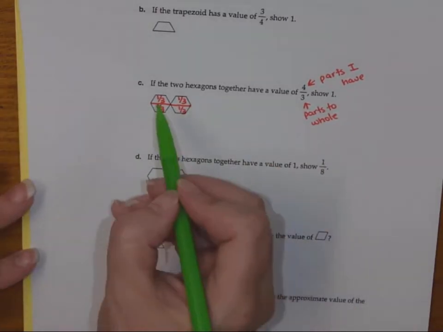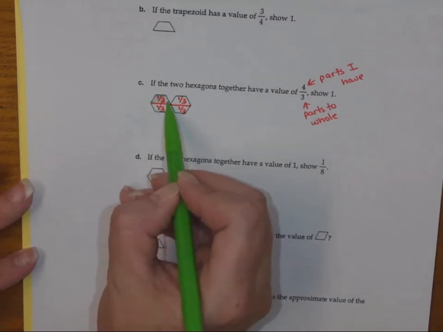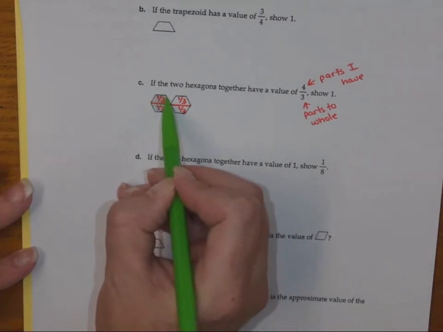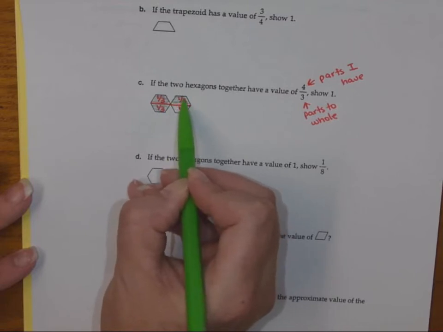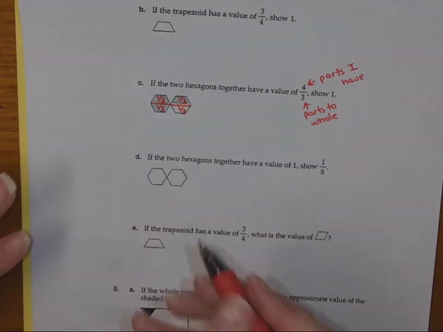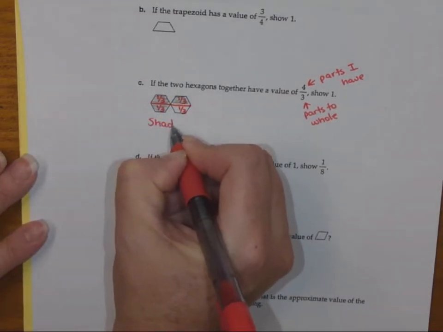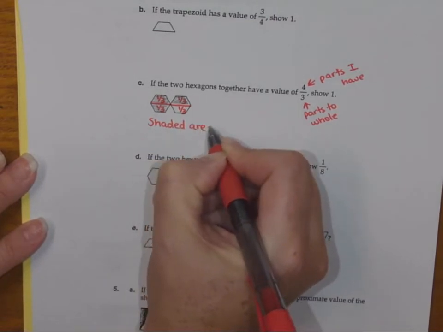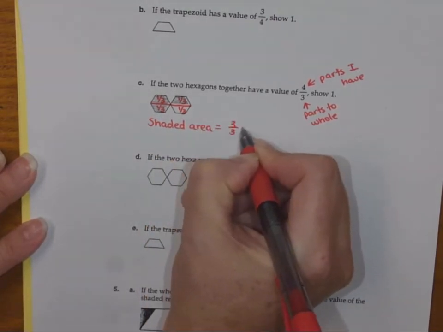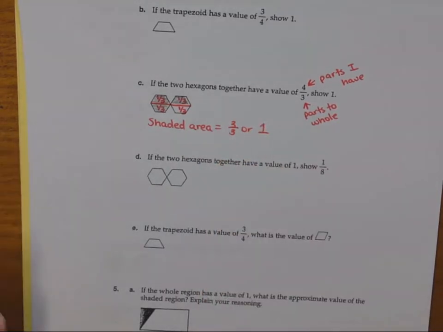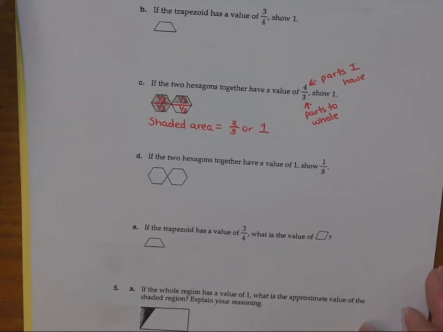So if all I want is 3/3, again, I can use shading. So I only want 3 of these guys. So in the end, the shaded region is 3/3 or 1. Okay, so I think it's pretty clear maybe why we like the area model, why we like to use rectangles.